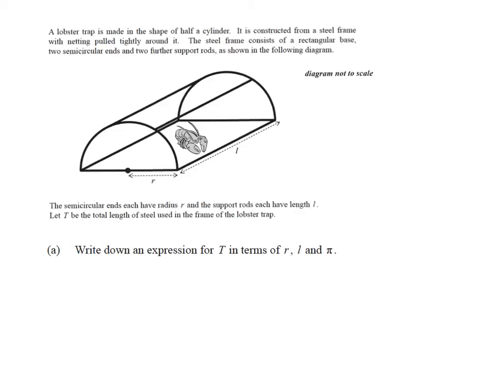In this video, we're going to look at what would be considered a challenging calculus optimization question on a Math Studies IB exam. These questions look a lot more intimidating than they actually are, so don't be afraid of them. Just jump in and do your best.